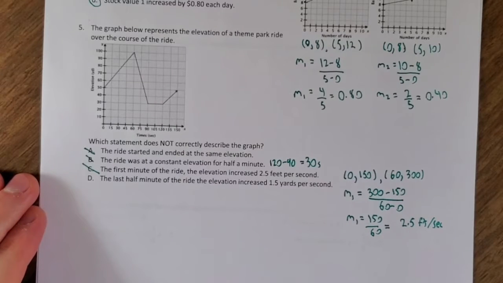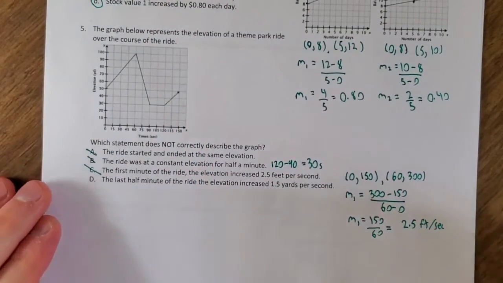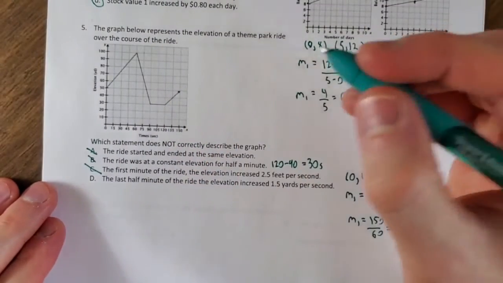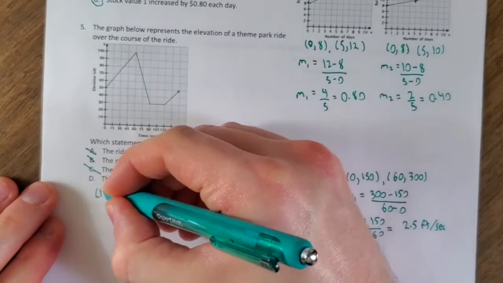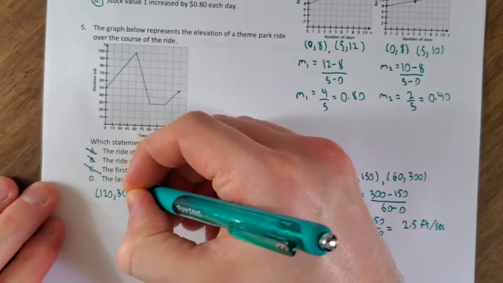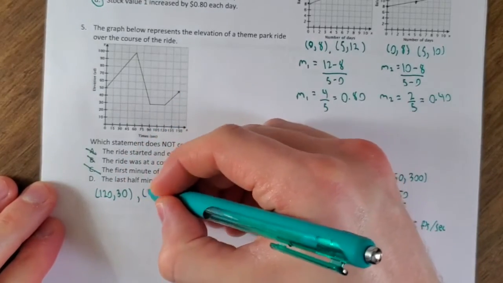So we have the last half minute of the ride, the elevation increases by 1.5 yards per second. So you can see we are going up there, so we are increasing by something. And now let's see if we are actually going by 1.5 yards. So we're starting off at the point 120 and 30. And 150 and 50.